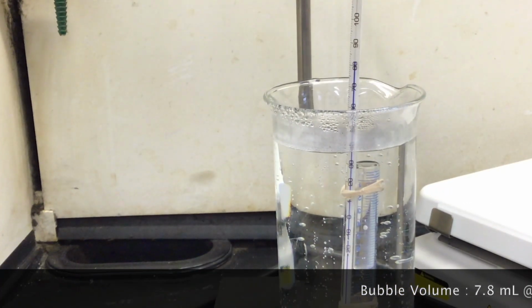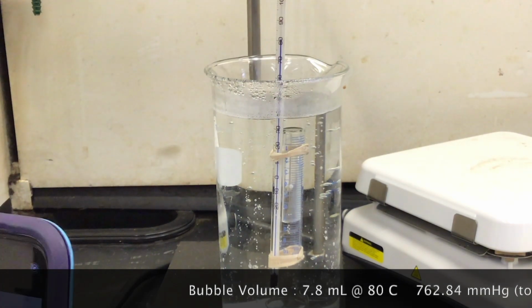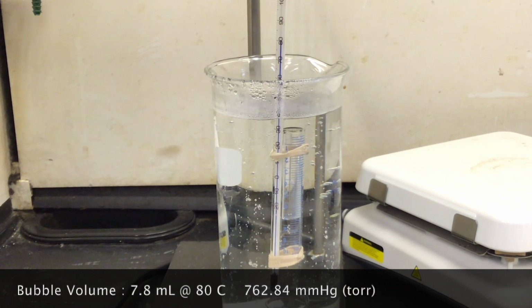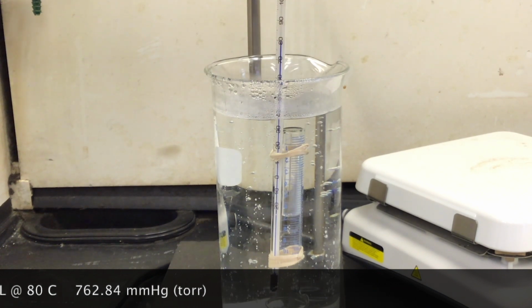Starting at 80 degrees Celsius, we're going to record every 2 to 5 degree change and measure the volume of the bubble in the graduated cylinder.